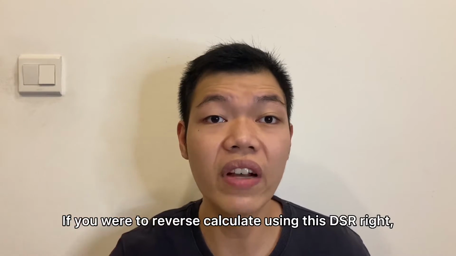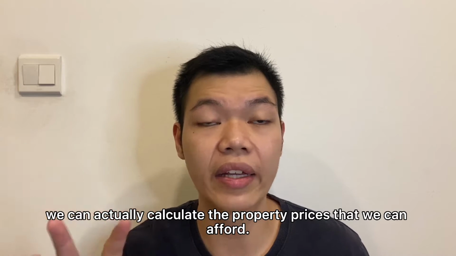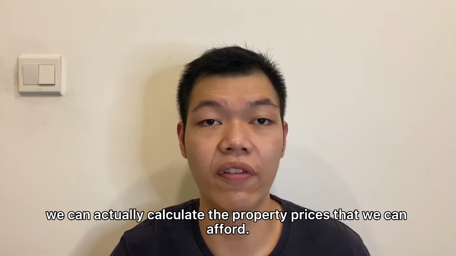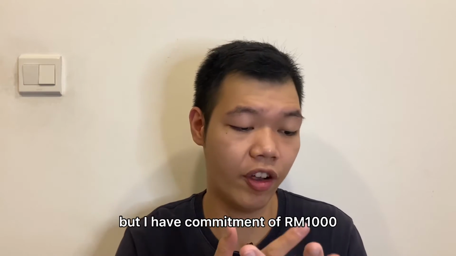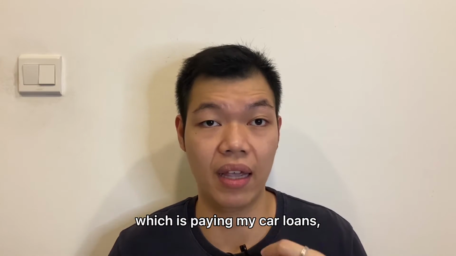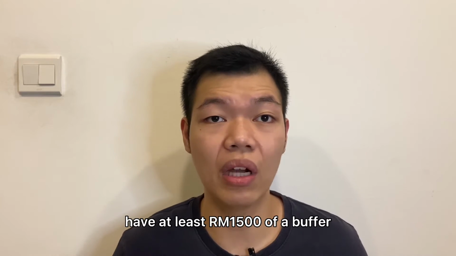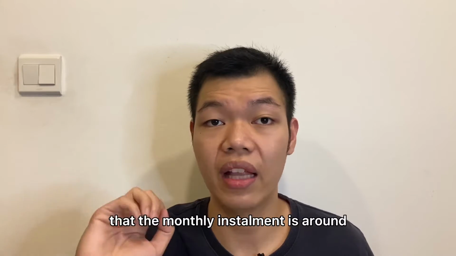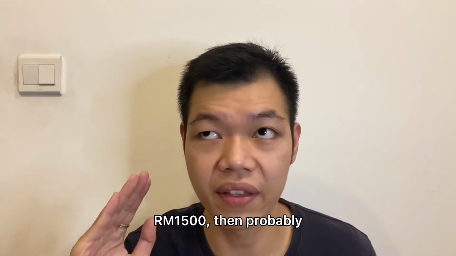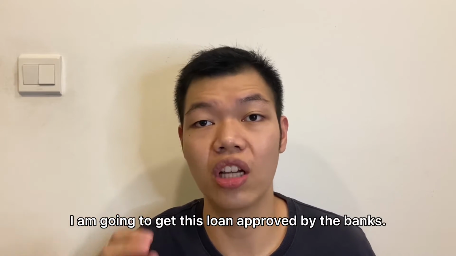If we reverse calculate using this DSR, we can calculate the property prices that we can afford. Meaning to say, if today I am earning 5,000, but I have a commitment of 1,000 which is paying my car loans, I can then have at least 1,500 of a buffer for the monthly installment paid to the banks. If I'm getting a property where the monthly installment is around 1,500, then probably I am going to get this loan approved by the banks.